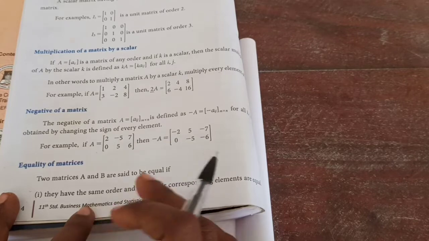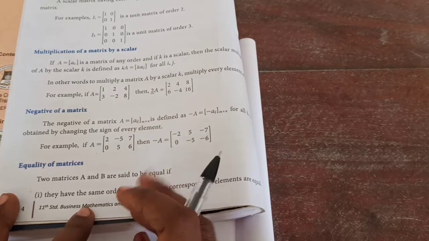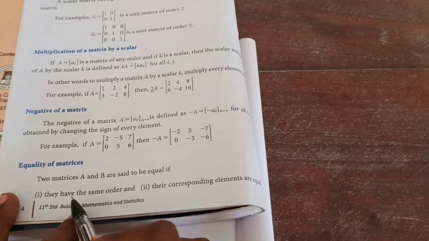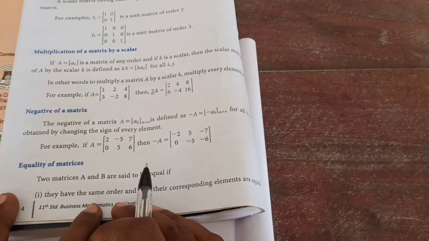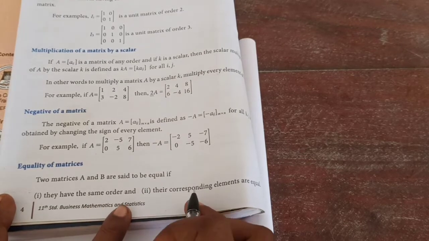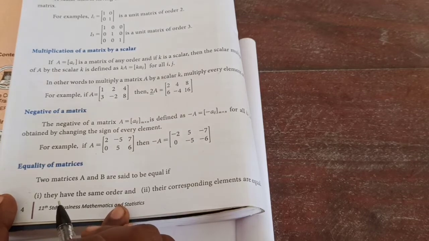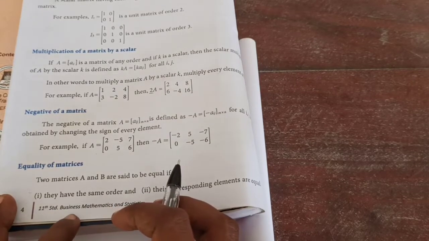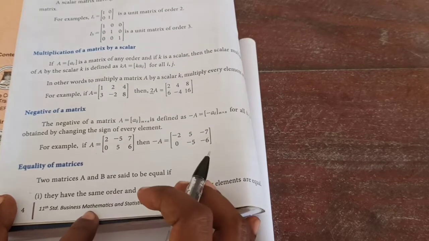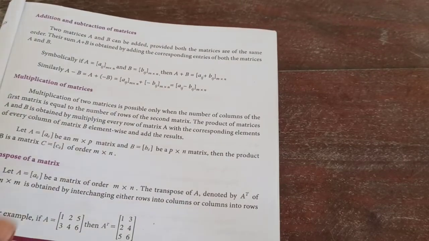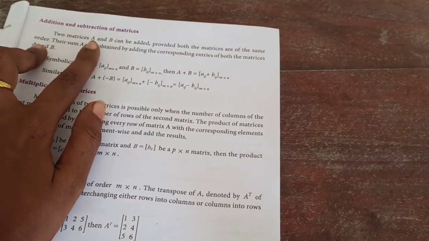Let us consider 2 matrices. When will you say the 2 matrices are equal? Here 2 rules are given. They have the same order. If 2 matrices have the same order, as well as their corresponding elements being equal, then you will say the matrices are equal. Understand? 2 conditions: same order, and corresponding elements equal. Then only you will say the 2 matrices are equal. Understand? Next one is addition and subtraction of matrices.